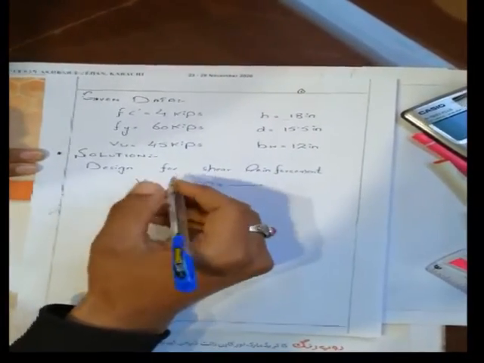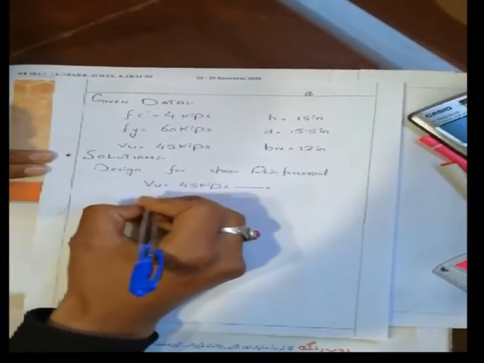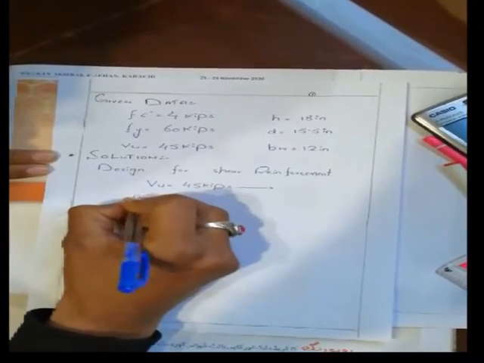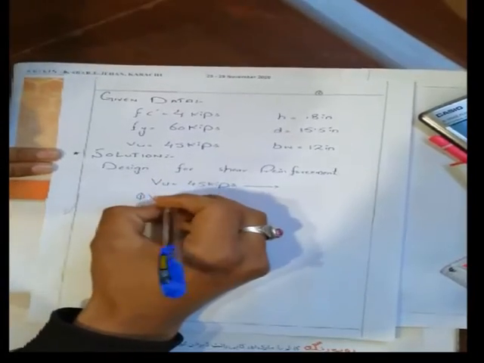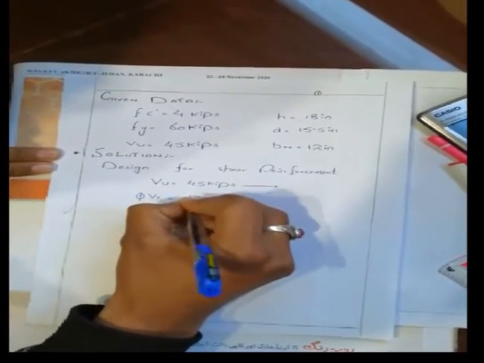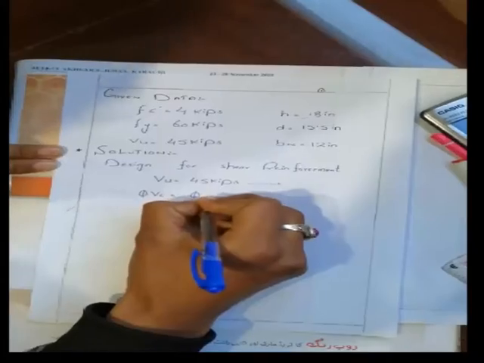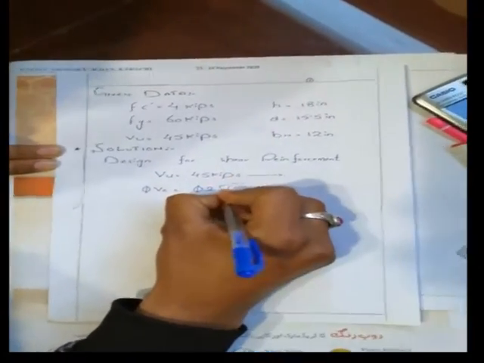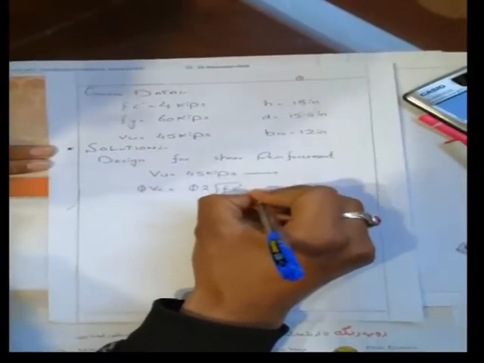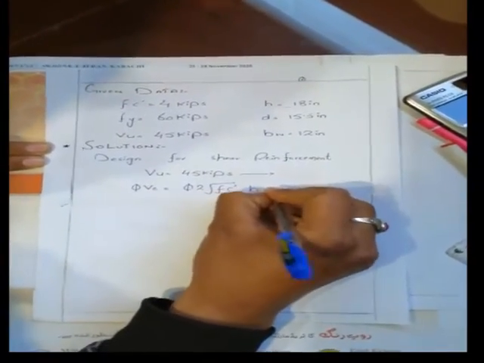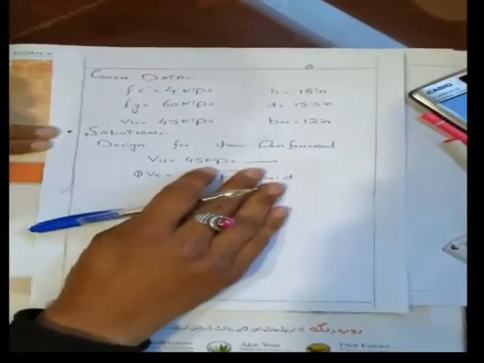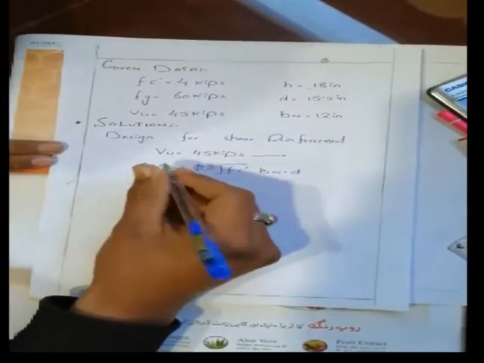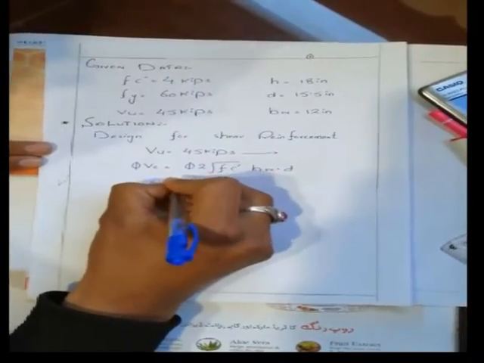But we have to find out the phi Vc, the equation for this is phi 2 under the root f'c bw into d. From this equation we will find out the phi Vc value.